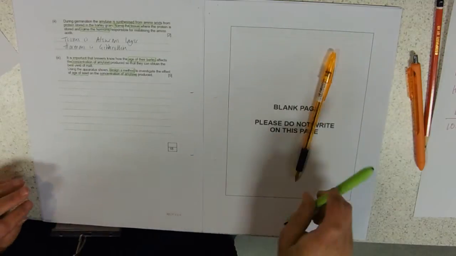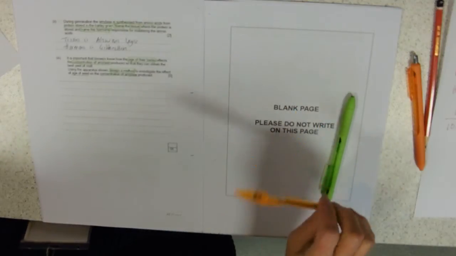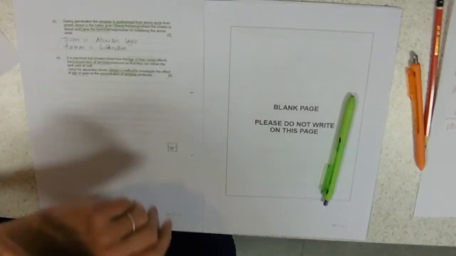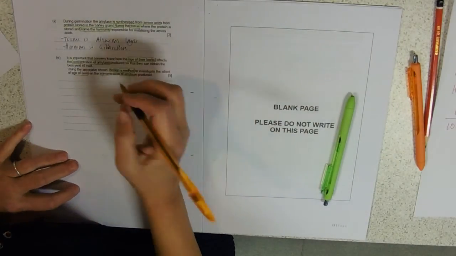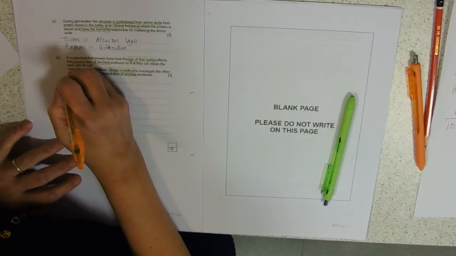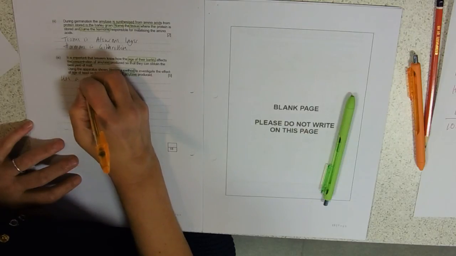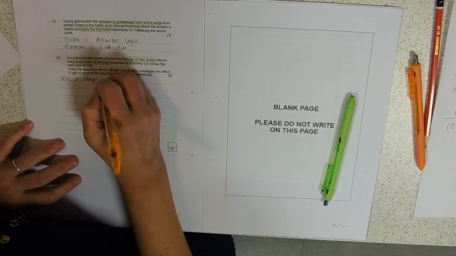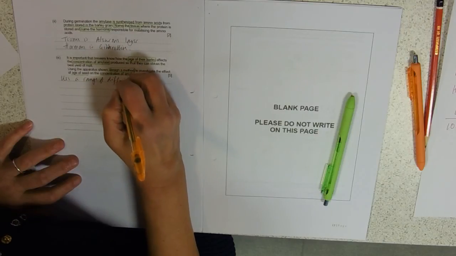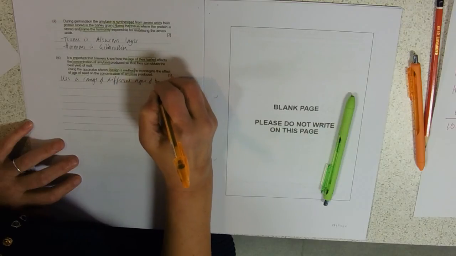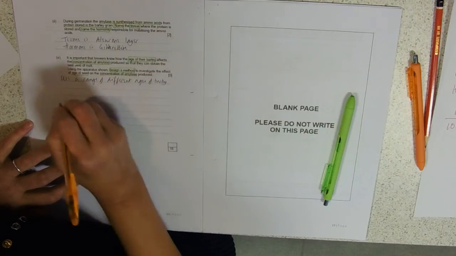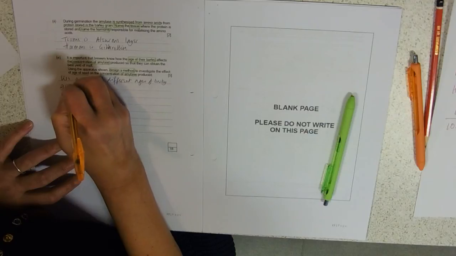So we're using the clear zone diameter as a measure of the concentration of amylase, and we're altering the age of the barley seeds. So we're going to use a range of different ages of barley grains.